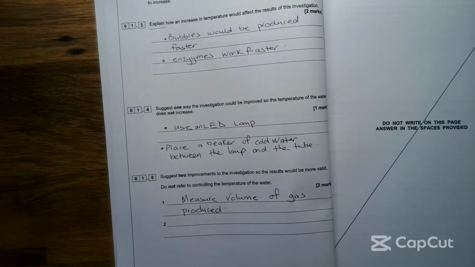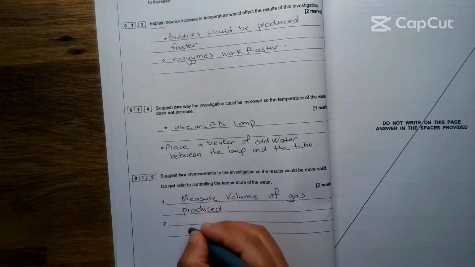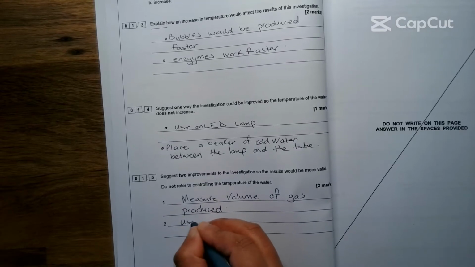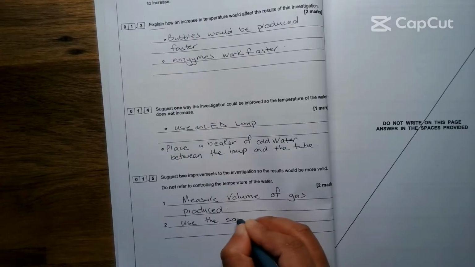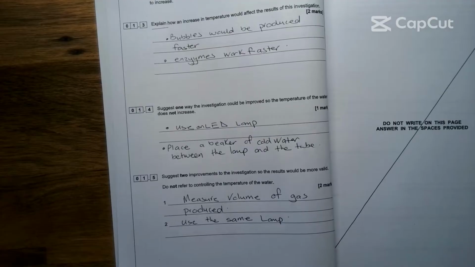That's one marking point. You can say use the same lamp, or allow the pondweed time to acclimatize. The pondweed won't start producing oxygen bubbles straight away. You need to give it time to adjust to the new conditions. So you would say allow the pondweed time to acclimatize. Or you can just say use the same lamp. Right, next question.